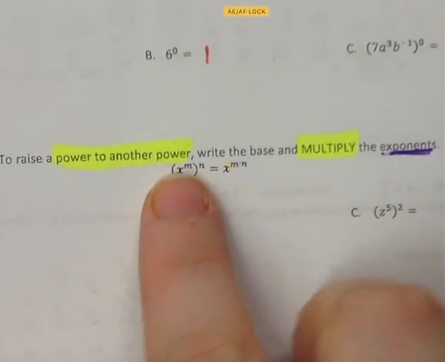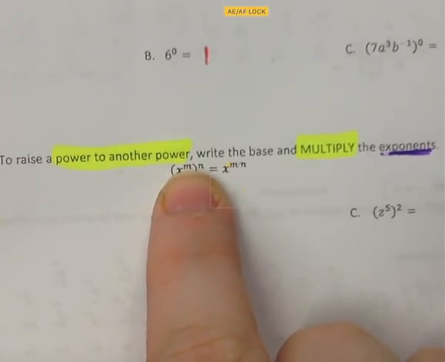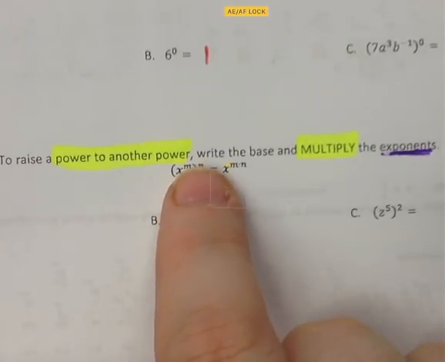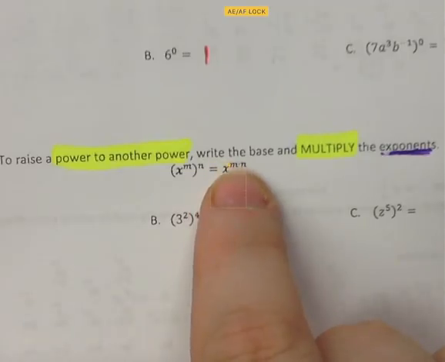So what that means, if we look here, we have one base, but then we have parentheses and two exponents. We have the m attached to the x, but we have the n attached to the parentheses. So what we do is we multiply the n times the m, but we keep whatever that base is. So it's going to be x raised to the m times n.